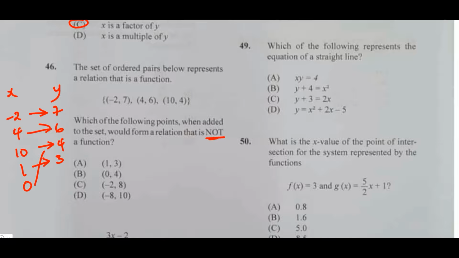0 would map to 4, negative 2 would map to 8, you can see that 8 over there. Negative 8 would map to 10. So if we got rid of the 0, 4, then we could perfectly make this function a one-to-one function. So hence, which of the following points when added to the set would form a relation that is not a function? B, 0 to 1.